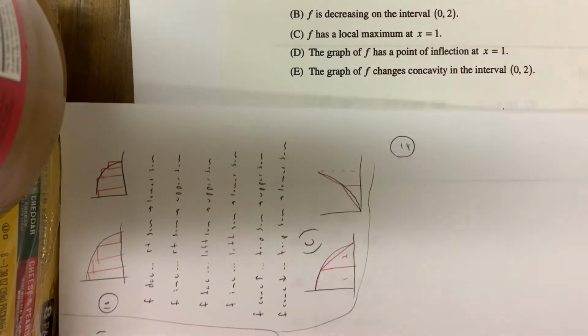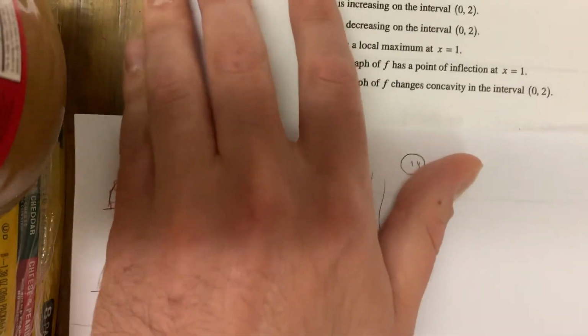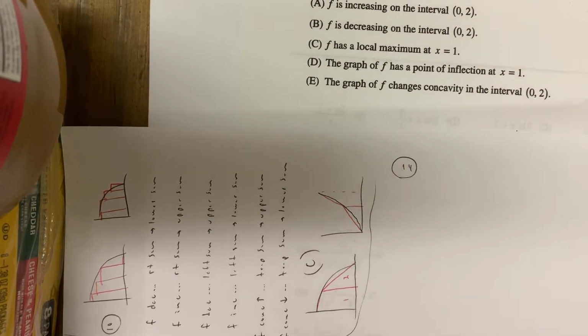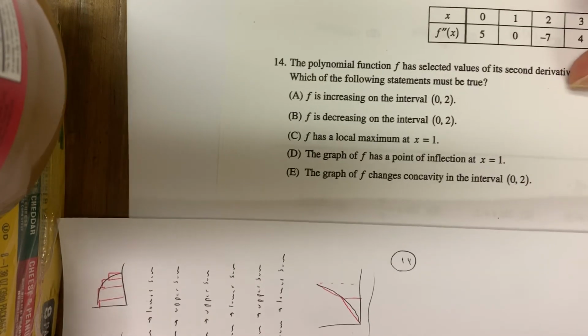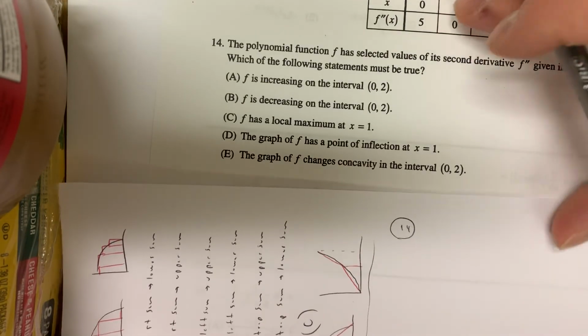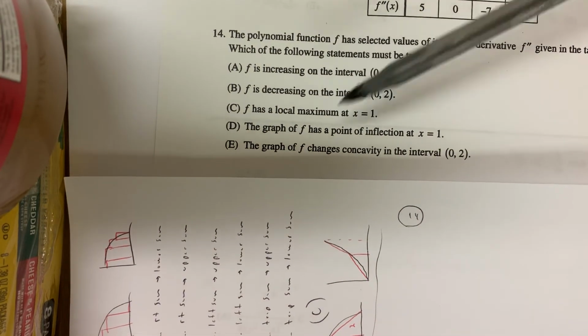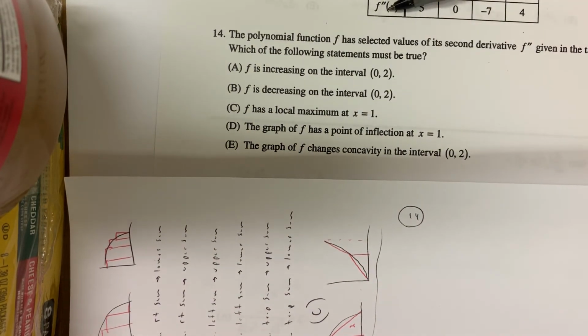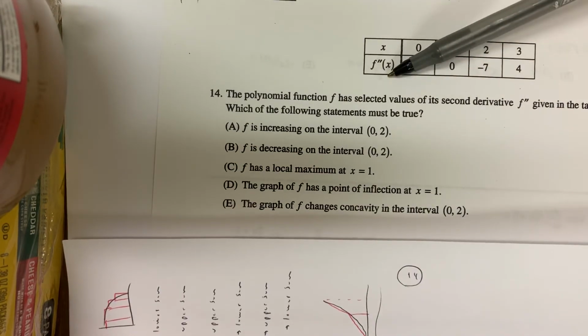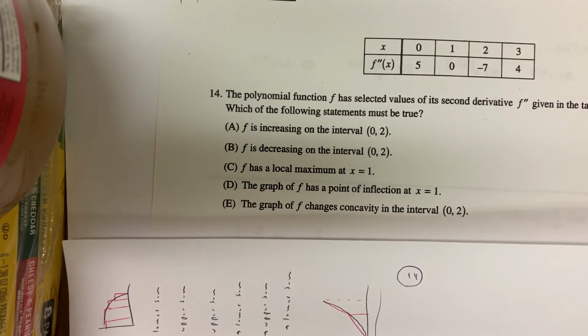Okay, moving on to number 14. If you look at the success rate of number 14, it's rather low. People struggle with this. A polynomial function f has selected values of its second derivative given in the table above. So here we have a function represented tabularly. Which of the following statements must be true? Well, they talk about increasing, decreasing, and maximizing. And that's not the second derivative. That's the first derivative. So you can kind of wipe out A, B, and C right there.